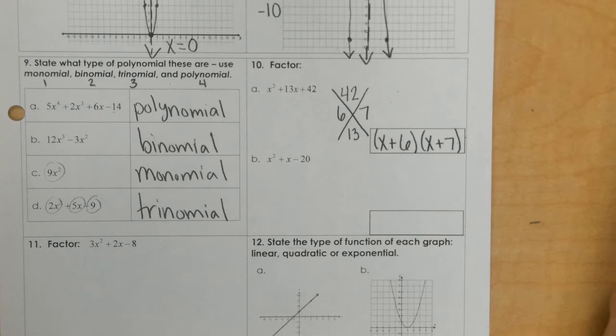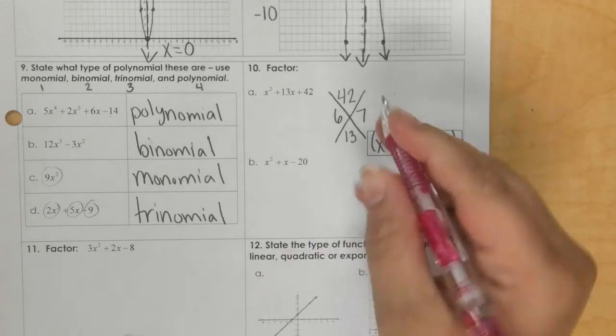Please note the direction said to just factor. So you do not have to set equal to 0, and you do not have to solve. You're just putting it in factored form with parentheses. Okay, and then for letter B, we're going to start with negative 20.